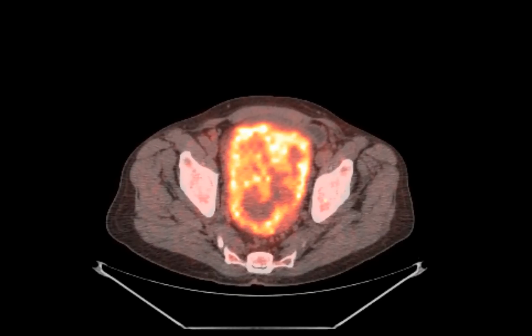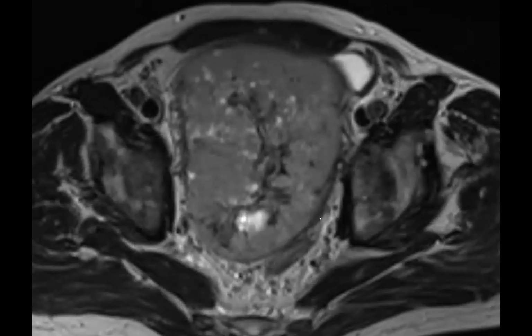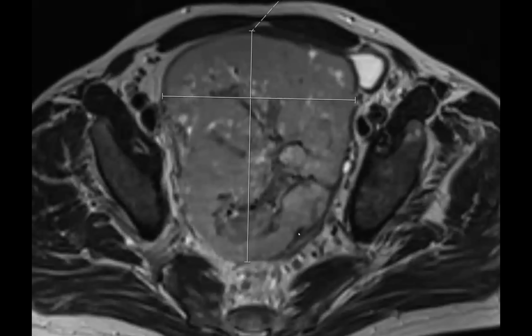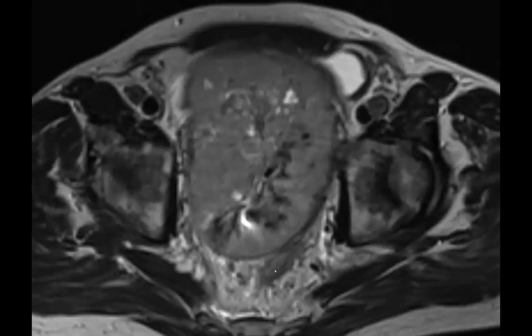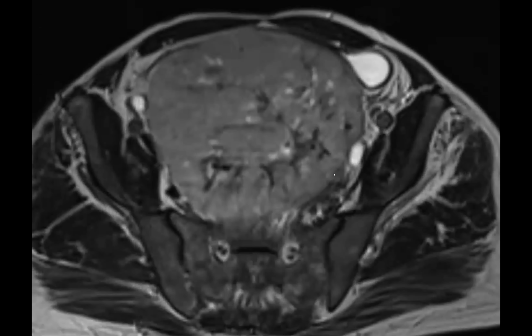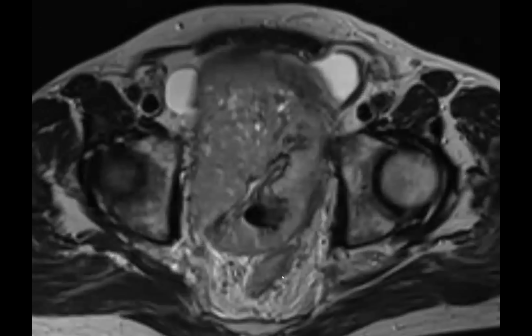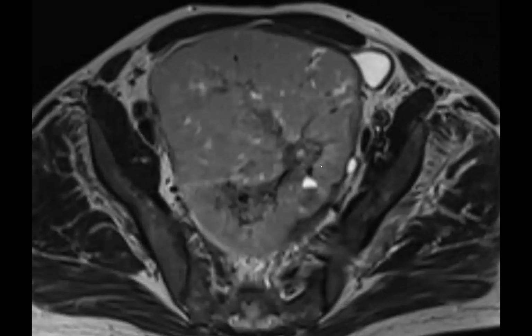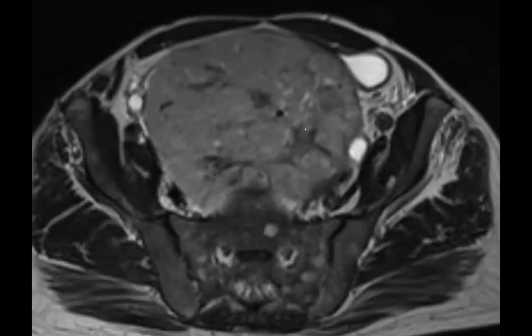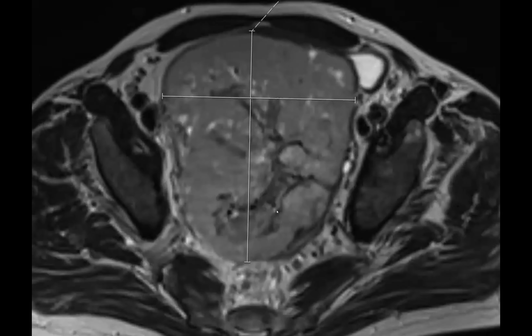So what I learned was, one, don't forget about GIST. You can see here it actually has this very broad interface with the sigmoid colon. Rectal GISTs are possible, and you can also get them from the sigmoid colon. So whenever you have a massive tumor in the abdomen, think about a GIST tumor.